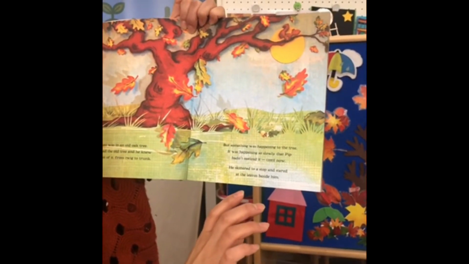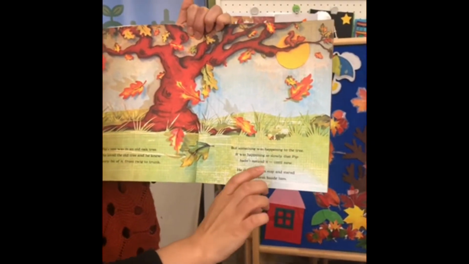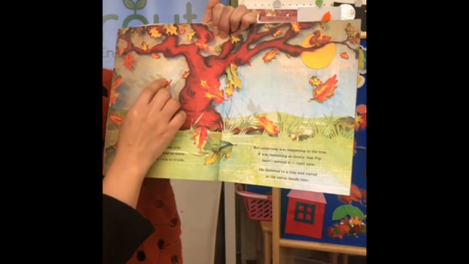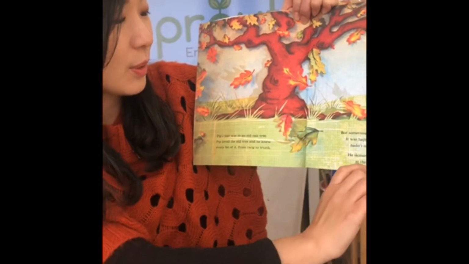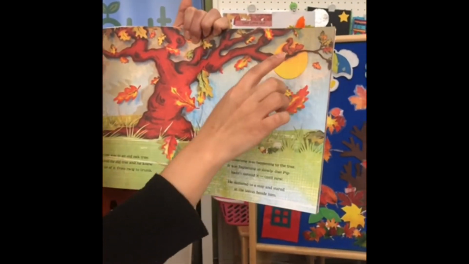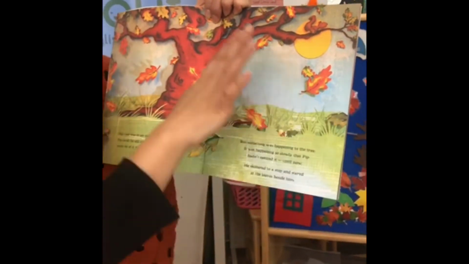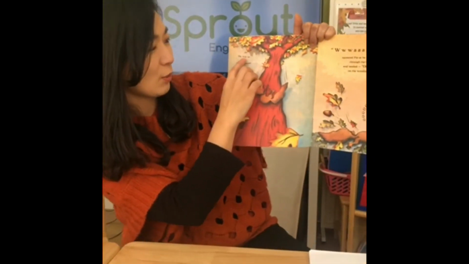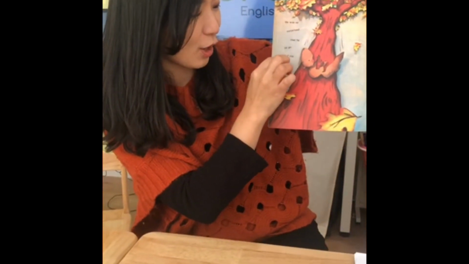It was happening so slowly that Pip hadn't noticed it until now. What do you think he noticed? He skittered to a stop and stared at the leaves behind him. He's looking carefully. What's happening to the leaves? He looked at it so carefully, he was so surprised that he let go of the trunk.